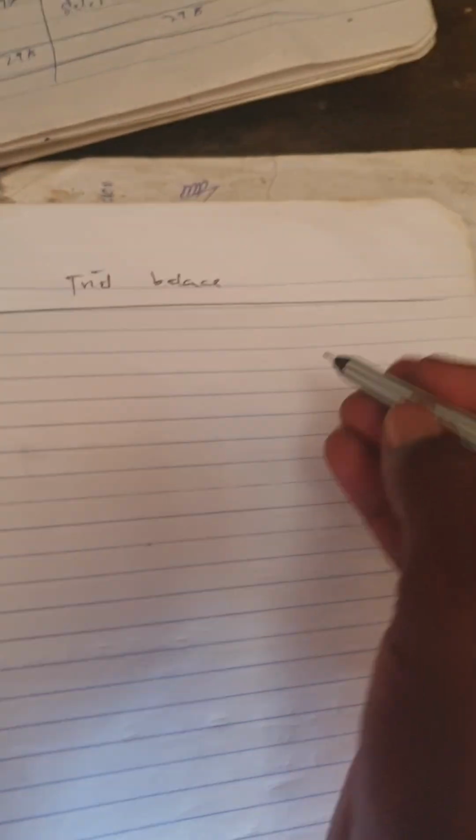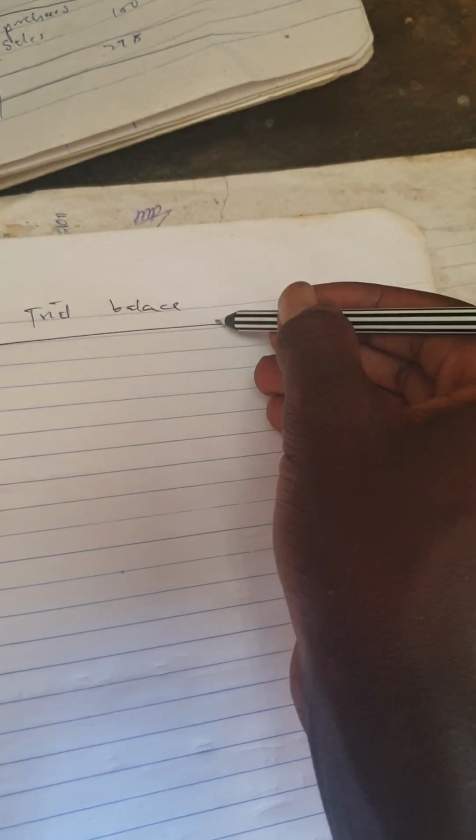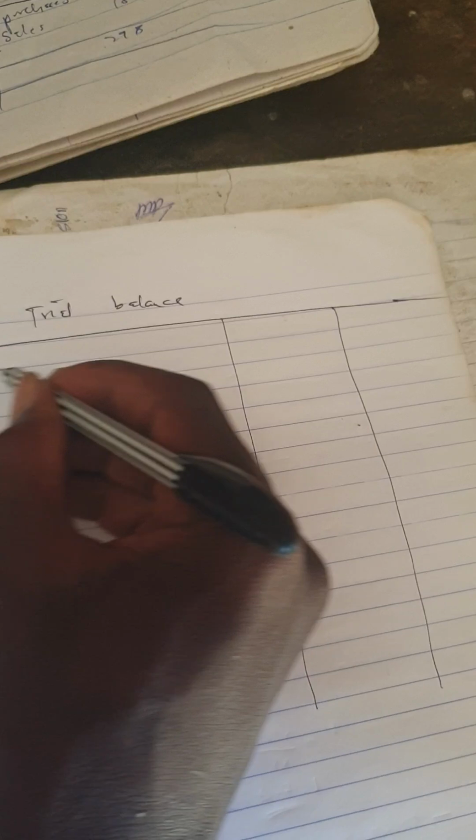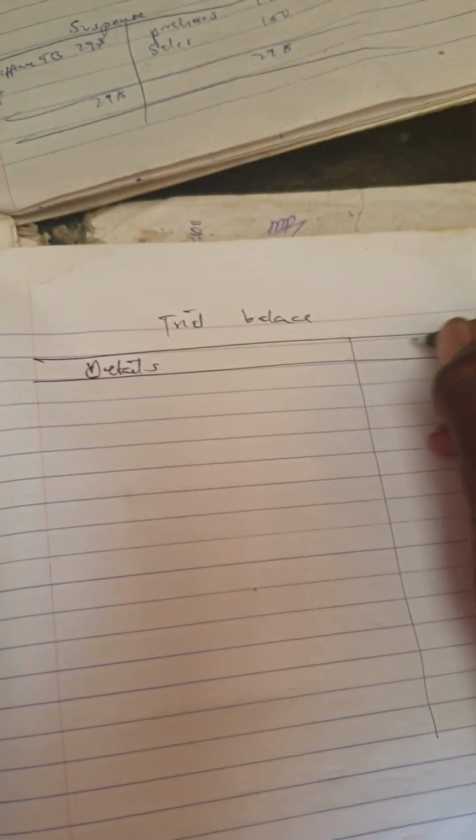For the trial balance, we're going to start with our sales, which is already there.